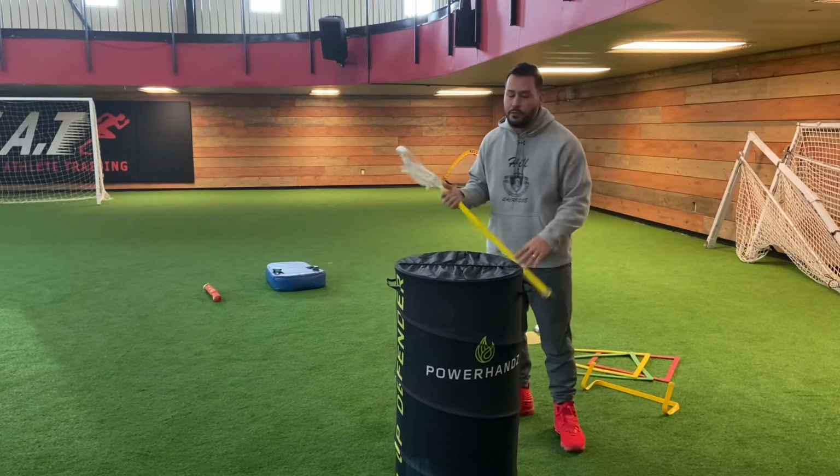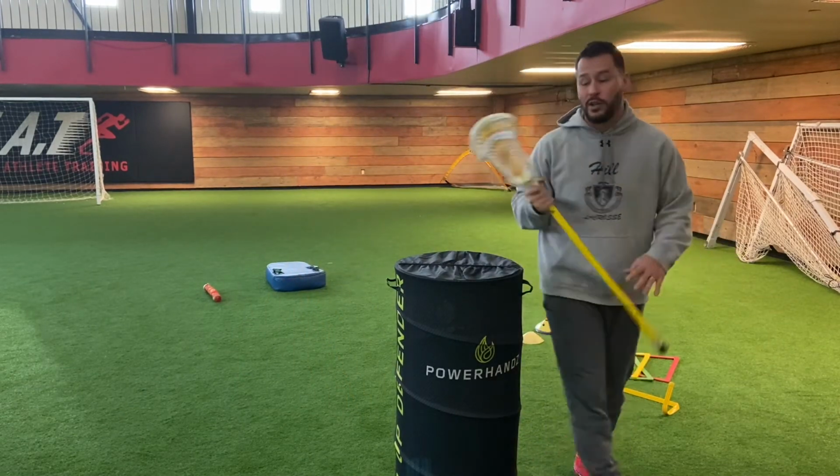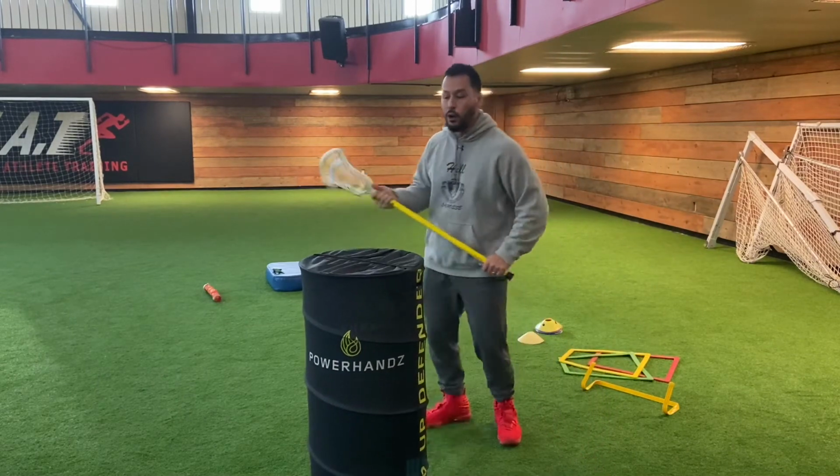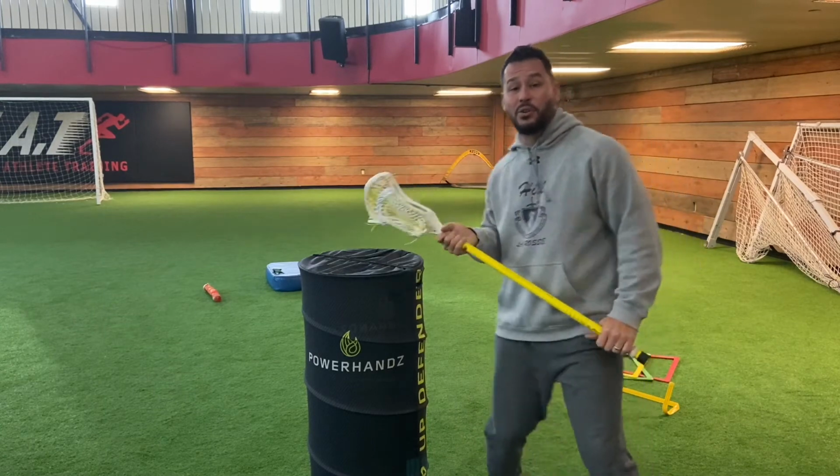Swim move, great for the swim move. Here we go. Boom, gives me something to go up and over, okay? Toe drag, here we go. Here, it gives me something to go around with my hands, okay?